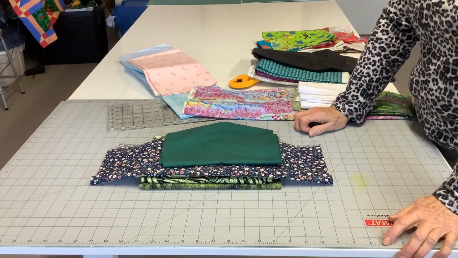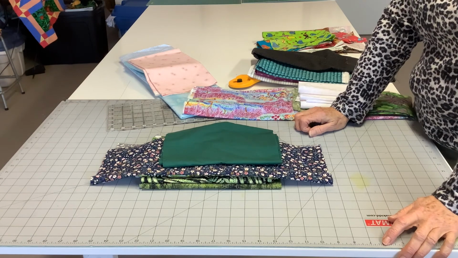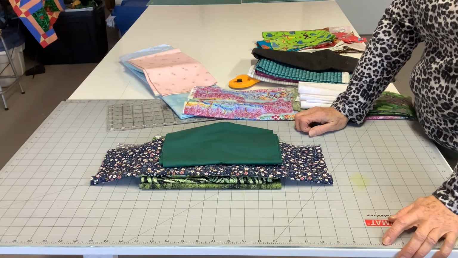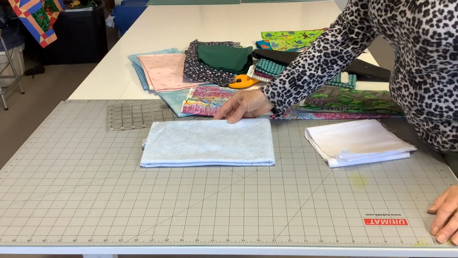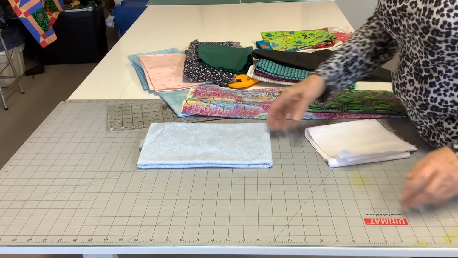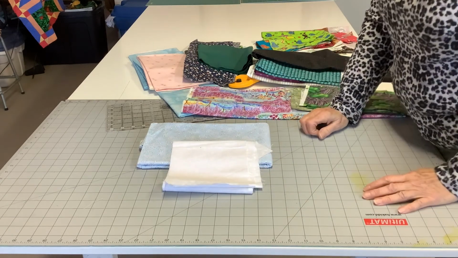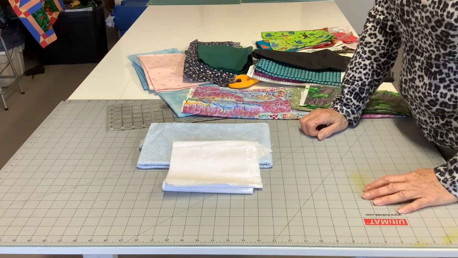All of these fabrics should be quilting fabrics though. You couldn't use stretch fabric for this. If you were going to use the snowy sky though, then you'd probably want to use white instead of grass for your snow.